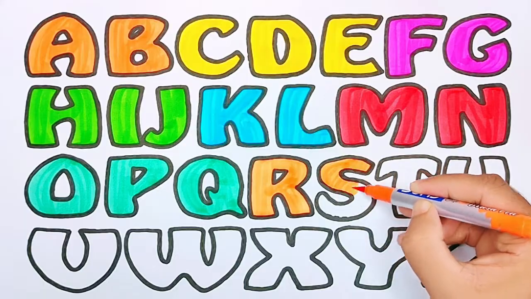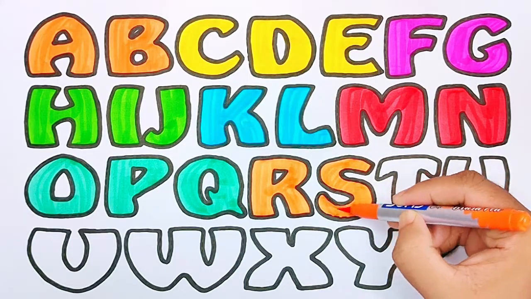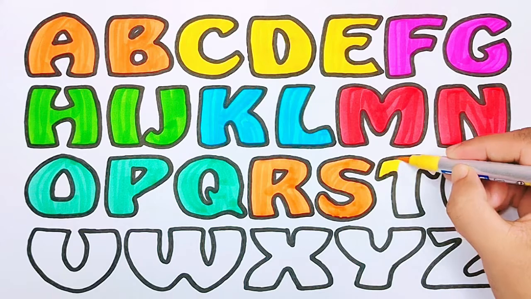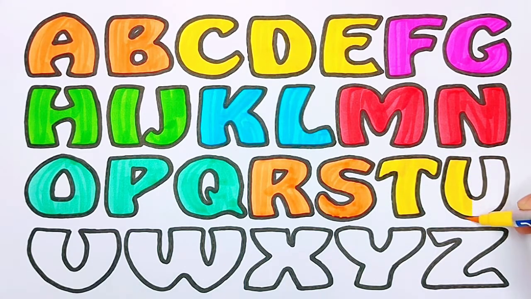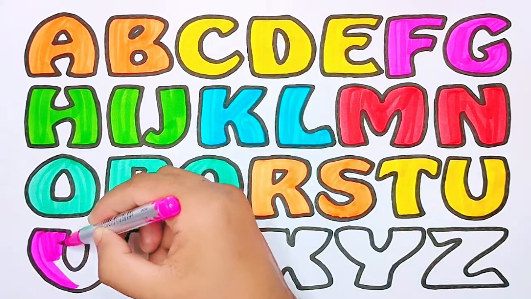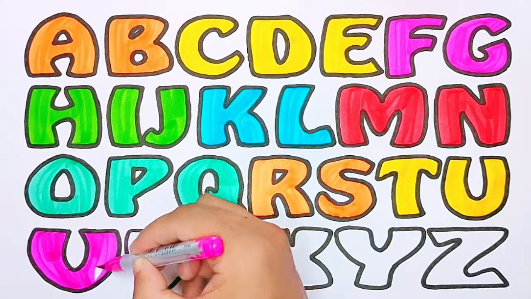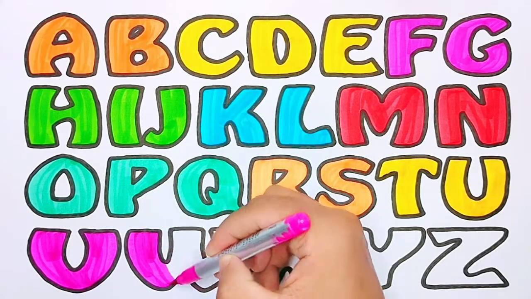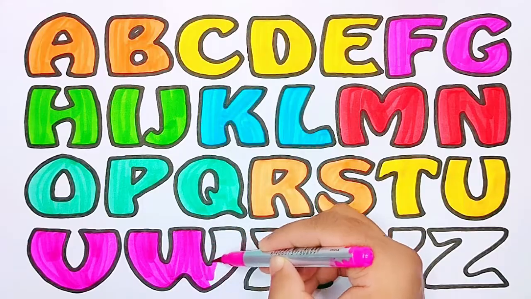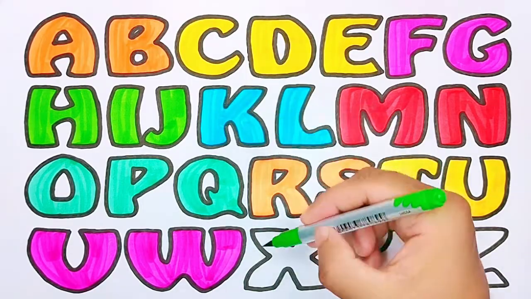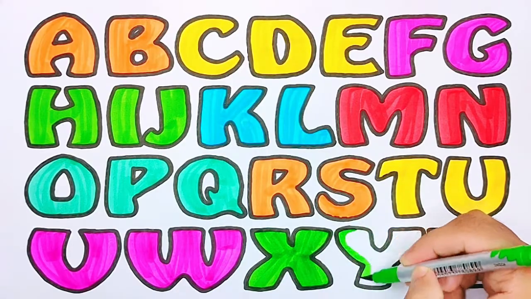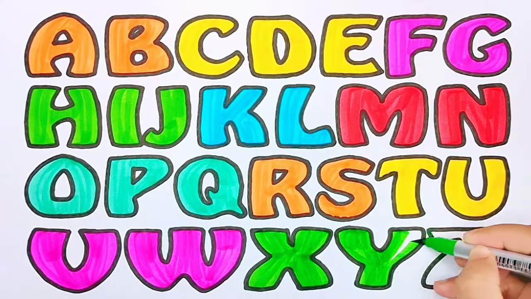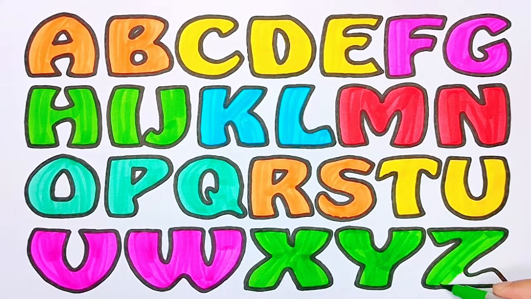S for star. Yellow color. T for tomato. U for unicycle. Pink color. U for umbrella. W for watch. Green color. X for X-ray. Y for yarn. Z for zebra.